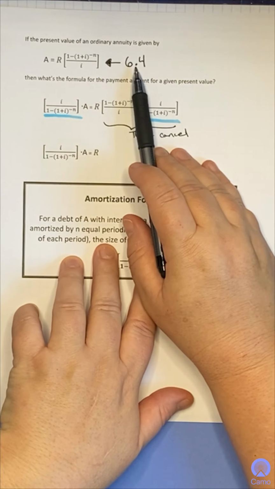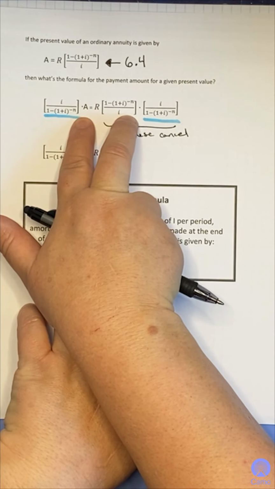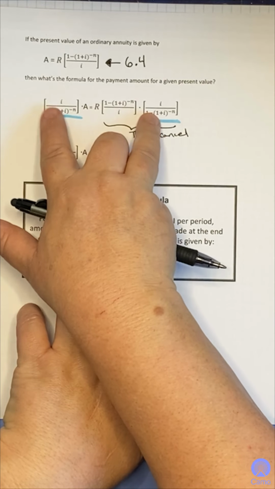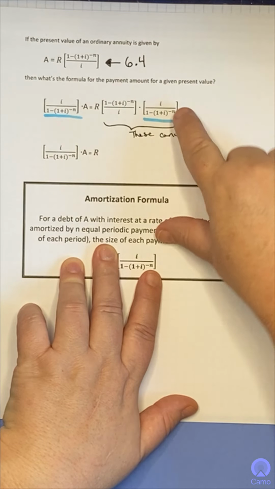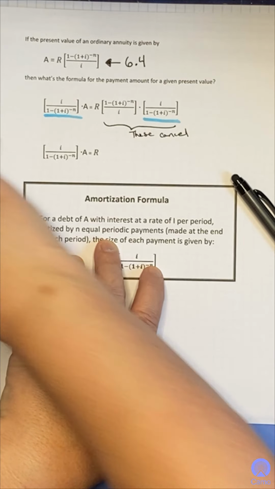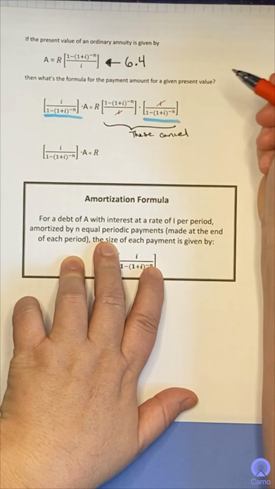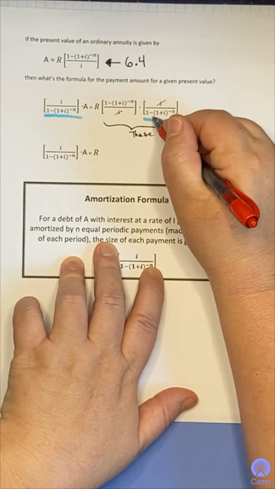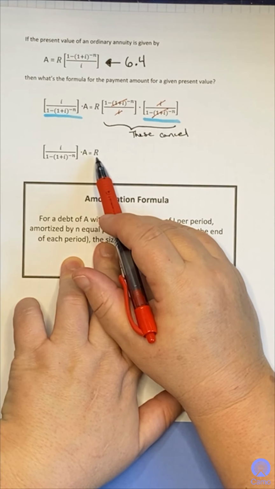So this is our formula from 6.4. And all I'm going to do is I'm going to take this formula right there, right? I'm going to multiply on each side by this little blue guy, which is just this fraction flipped upside down. So do you see that? That's this fraction. And so these, get my red pen of destiny, the i cancels. This whole 1 minus (1 plus i) to the power of negative n quantity cancels. And all we have is R by itself.